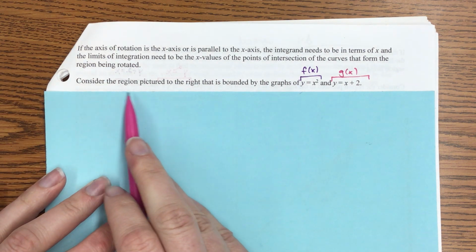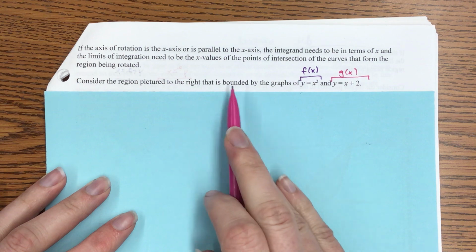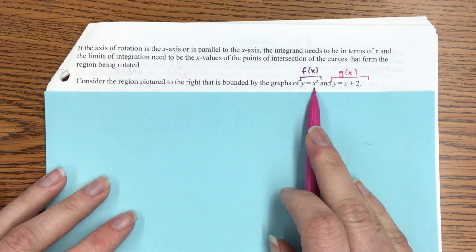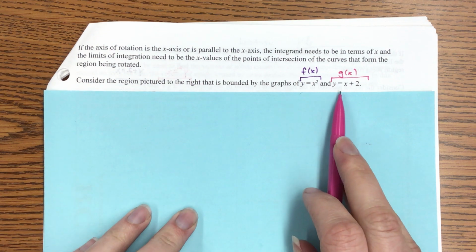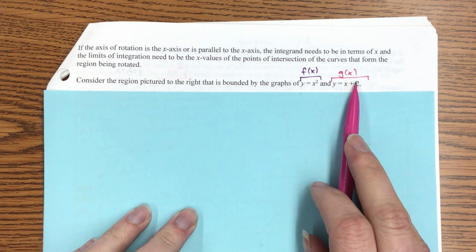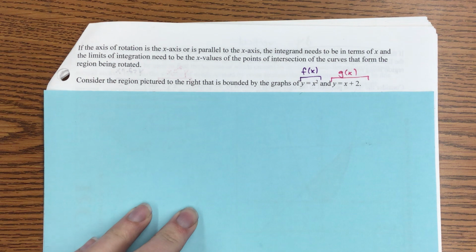So we're going to consider the region that is pictured to the right, and it is bounded by the graphs of y equals x squared, which I'm doing in purple for this entire page, and y equals x plus 2. That's going to be g of x, and it's in pink for this entire page.